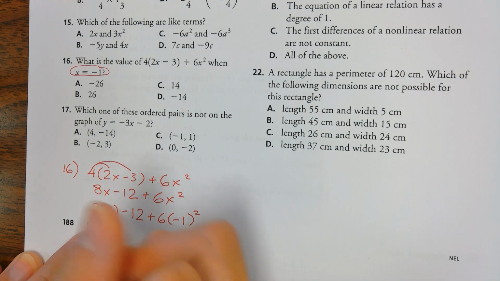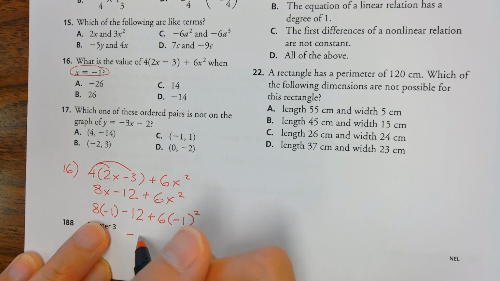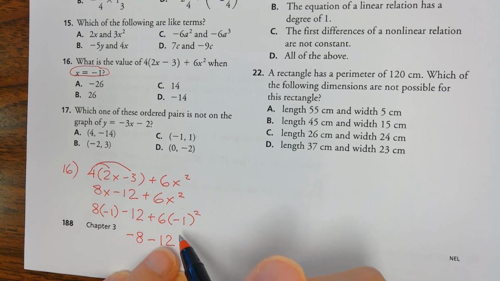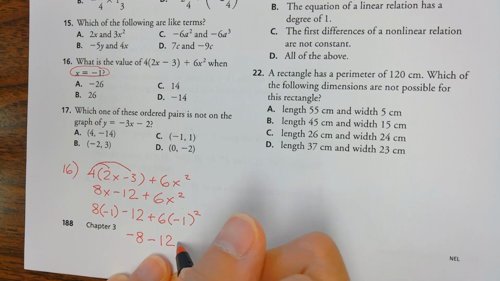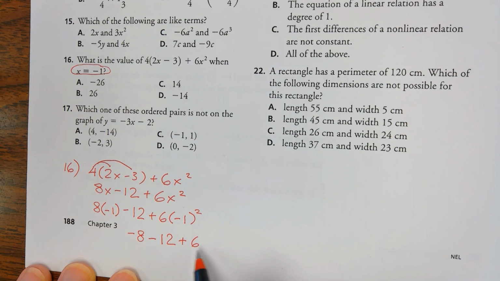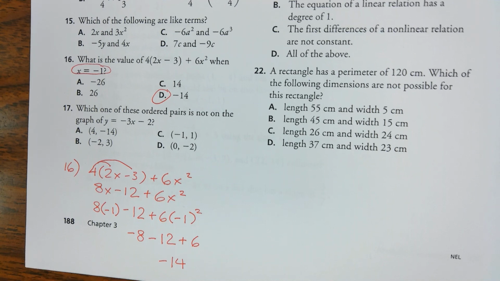Okay. So 8 times negative 1, negative 8. Minus 12 plus 6 times positive 1, which is just 6. So when you subtract and add these together, negative 20 plus 6, you get negative 14. So my answer is D.